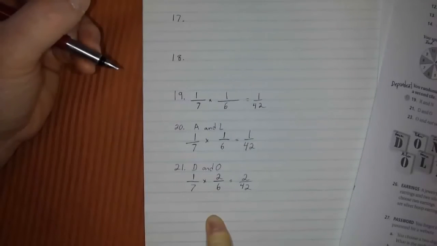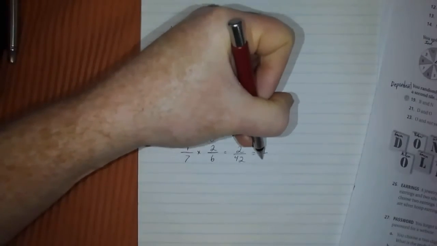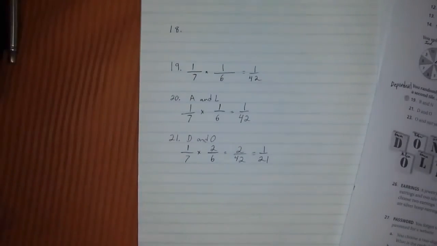Two over 42. You can reduce that. 1/21. Awesome, your chances are a lot higher this time, but still, it's going to take 21 tries.